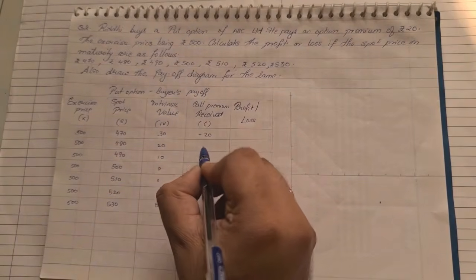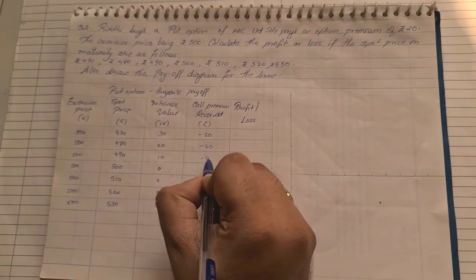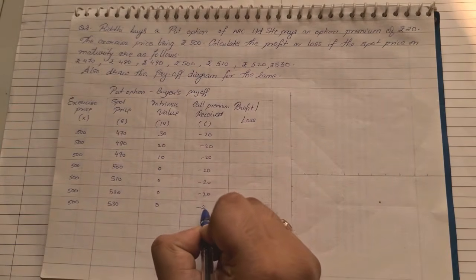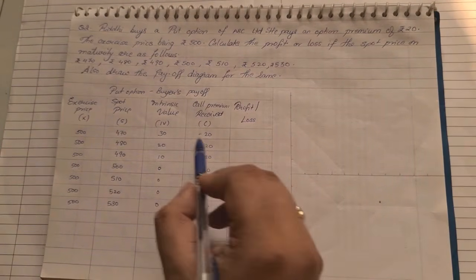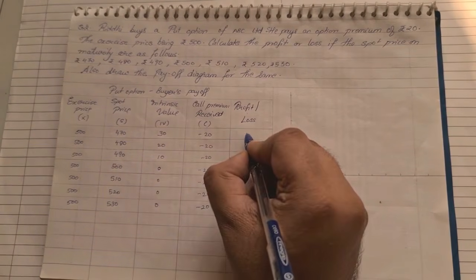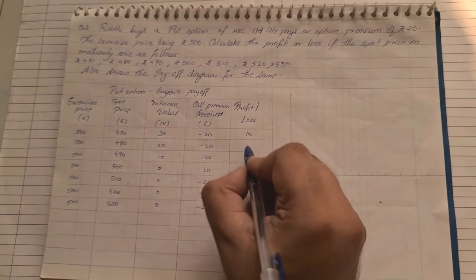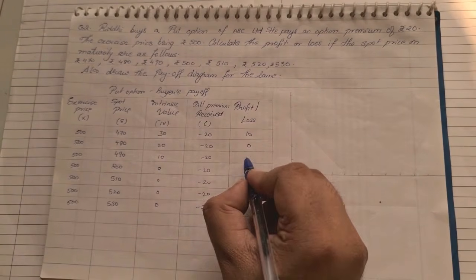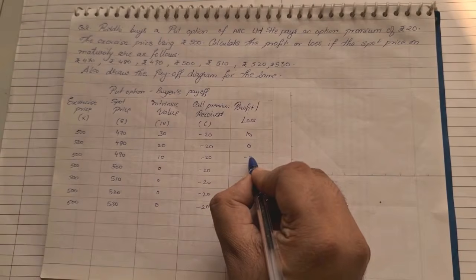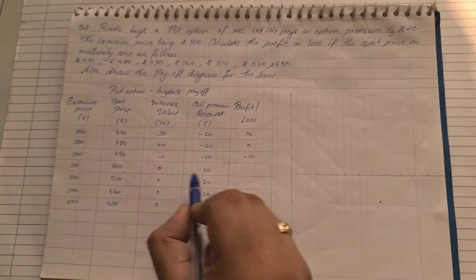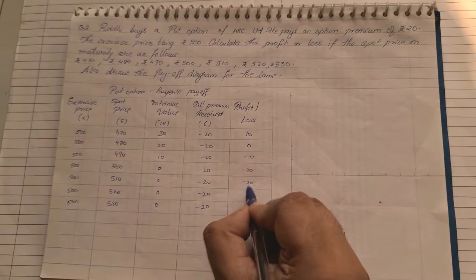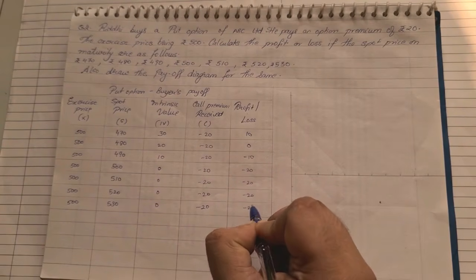So in all our cases we'll note it down as negative 20. Now the profit and loss is nothing but the difference between the intrinsic value and the call premium. So 30 minus 20 is 10, 20 minus 20 is 0, 10 minus 20 is negative 10, 0 minus 20 is negative 20, and after that all the values will be negative 20.